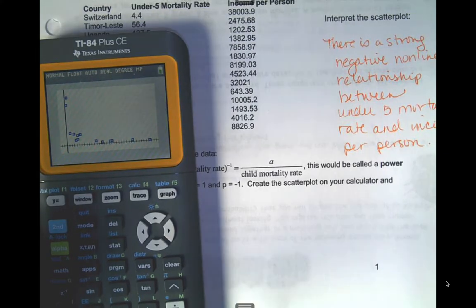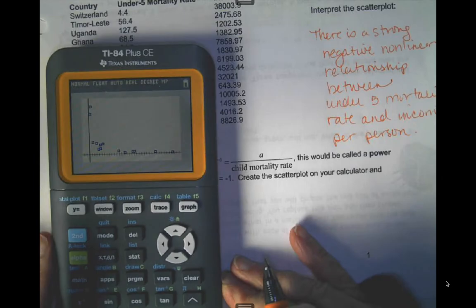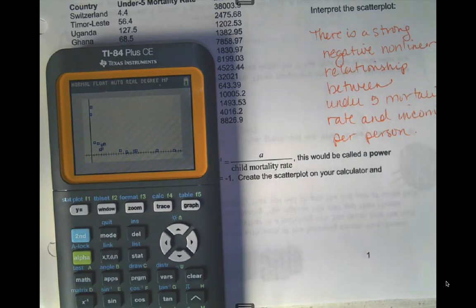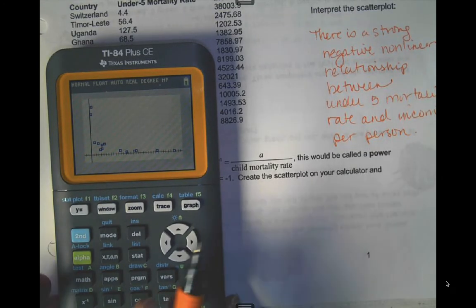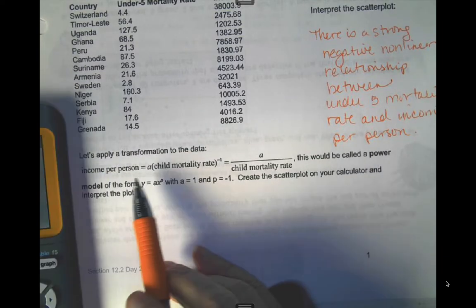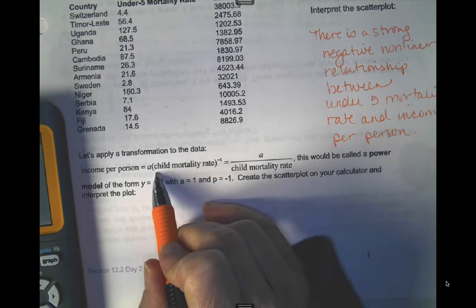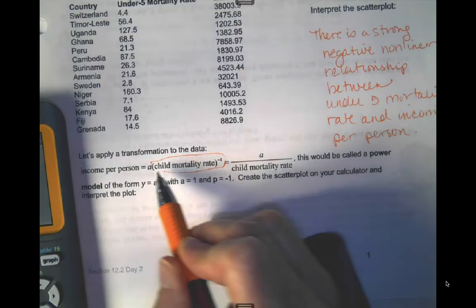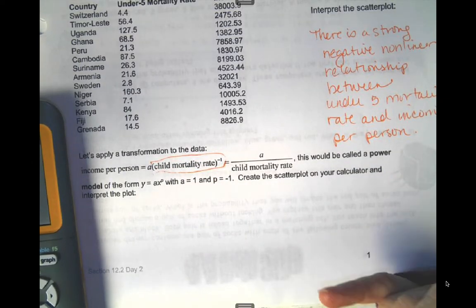All right, so the first thing that we're going to do, obviously right now it's not linear, so I need to transform this data to make it linear. First, we're going to apply a transformation to the child mortality rate. If you notice here, I'm raising it to the -1, which essentially means that I'm taking the reciprocal of it. So I'm going to have 1 over the child mortality rate.